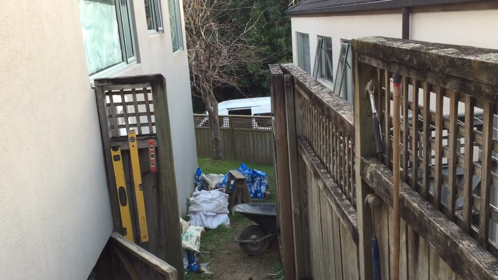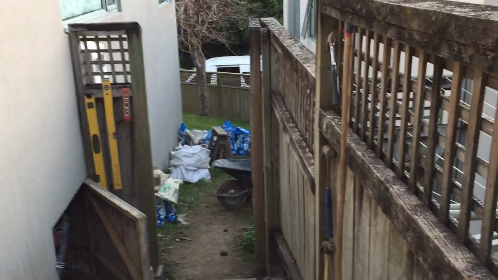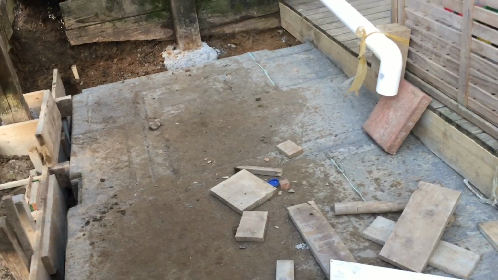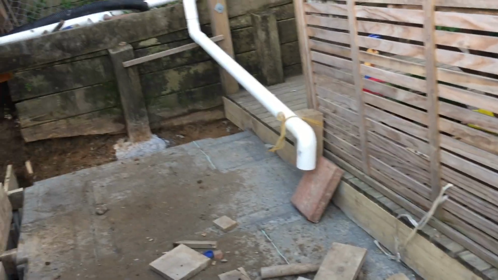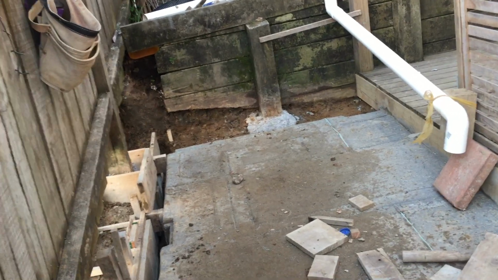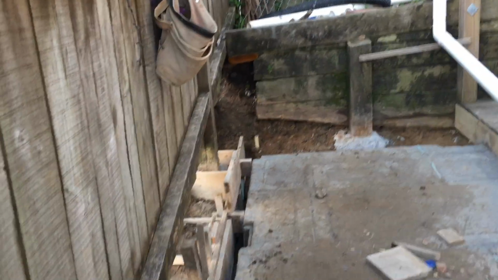My son bought 12 bags of builder's mix, so I can pour concrete tomorrow. It's a bit messy at the moment, but once this concrete is finished, I'm gonna clean it. But maybe we need another week to finish it all up.